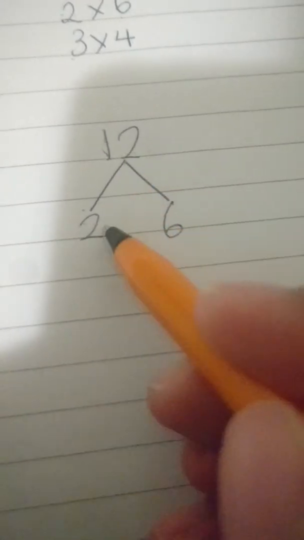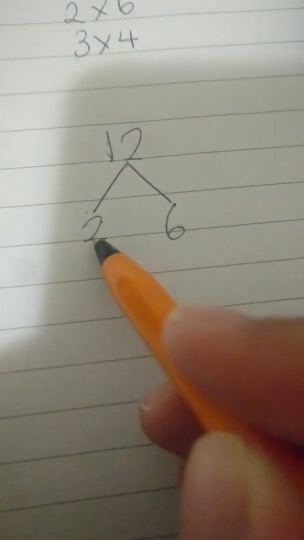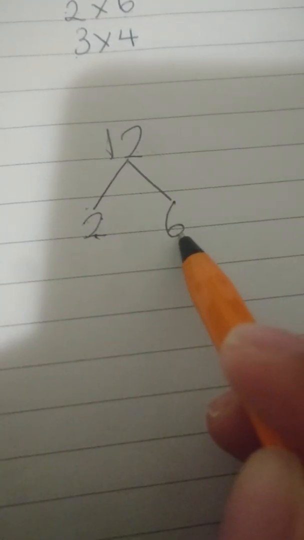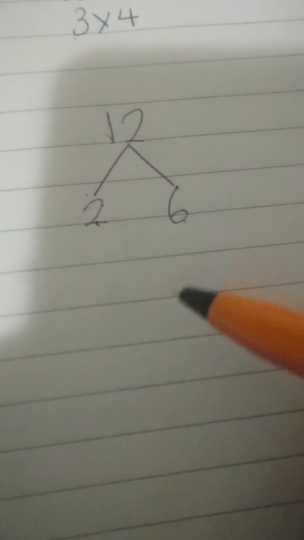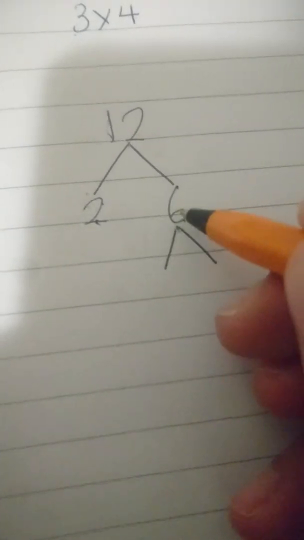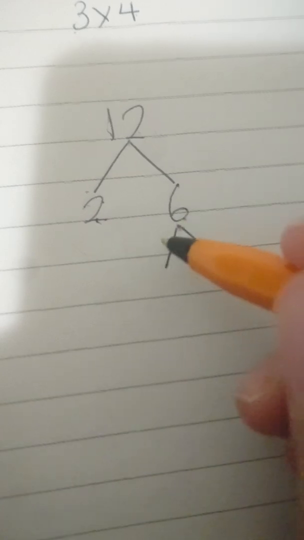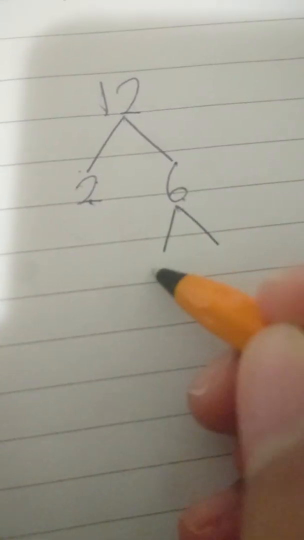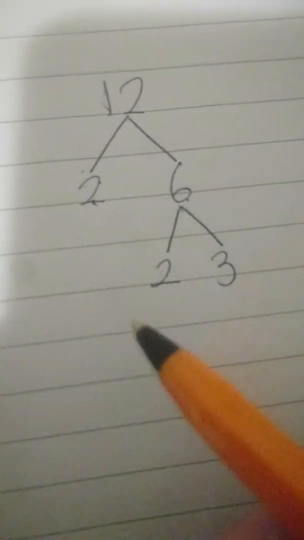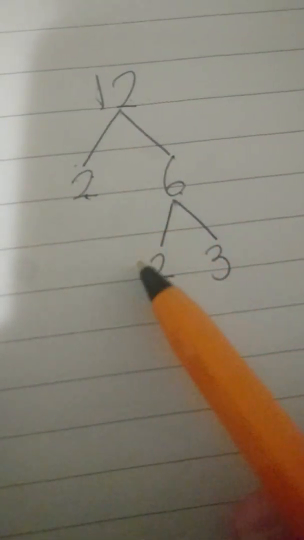Now, 2 cannot be further simplified because it is a prime number. Therefore, we look at 6. 6 can be further simplified, and we do this by dividing it by 2. Remember, if the number is not divisible by 2, we move on to 3. But in this case, 6 is divisible by 2, so we say 6 divided by 2, and we get 3. So this is my factor tree.